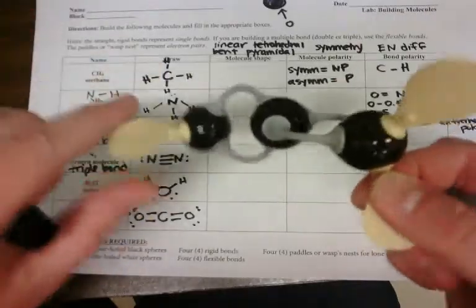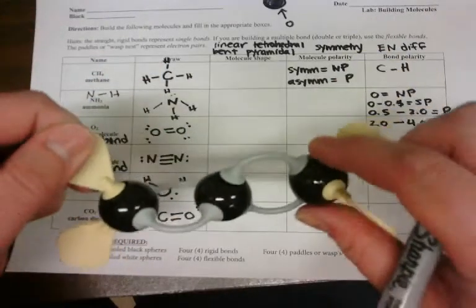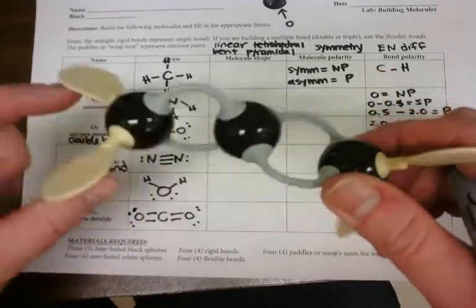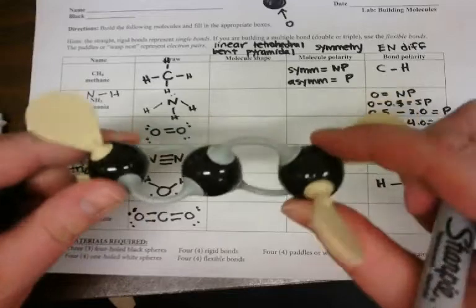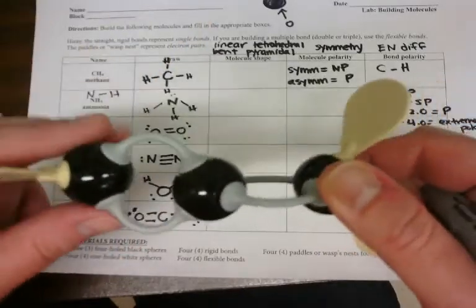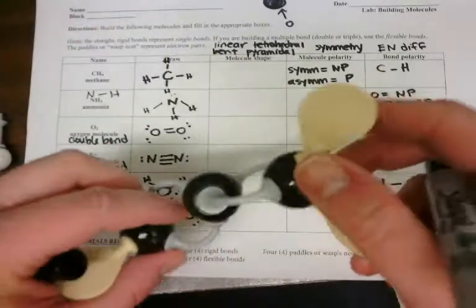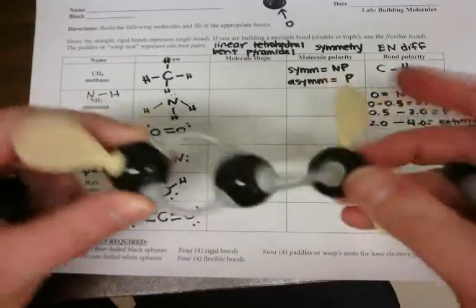Okay? Look at the shape. Linear straight across, tetrahedral where you've got a central atom and 4 bonds, bent, or pyramidal with the lone pair repulsing downward. Symmetry. Can you chop it down the middle and it looks the same? Can you chop it down another axis and it looks the same? Or does it look different?